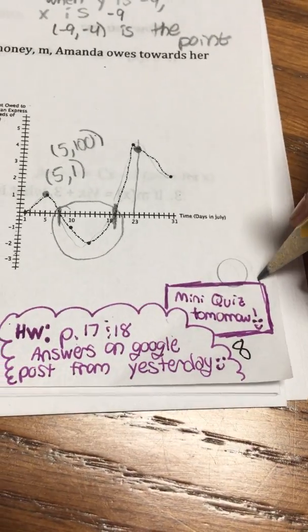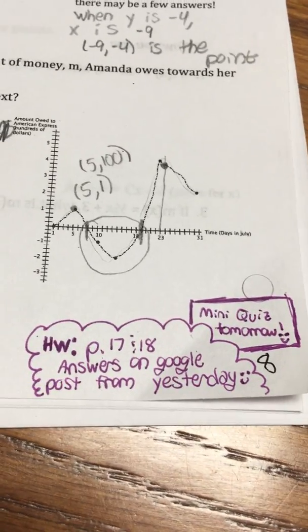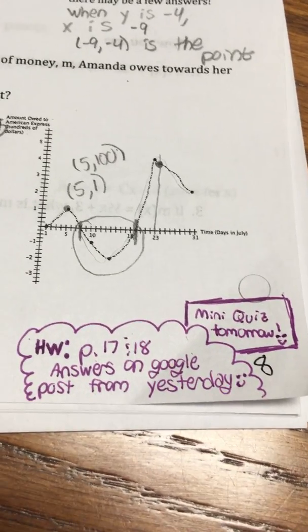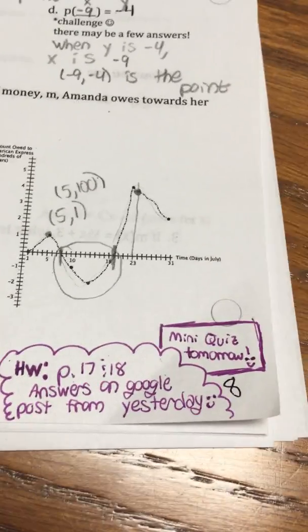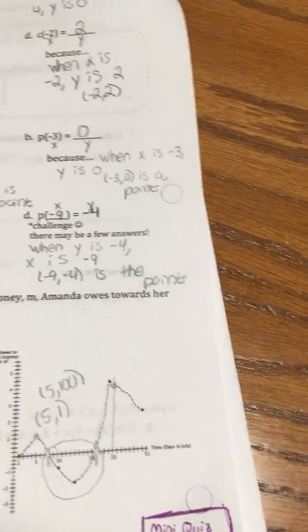Remember, we're going to have a very, very mini quiz tomorrow. Just basically, is it a function, yes or no? Evaluating a function from an equation and evaluating from a graph like we did today. But it should take no more than 10 minutes. So if you want to jump to page 17 and 18, I can just give you some quick reminders.